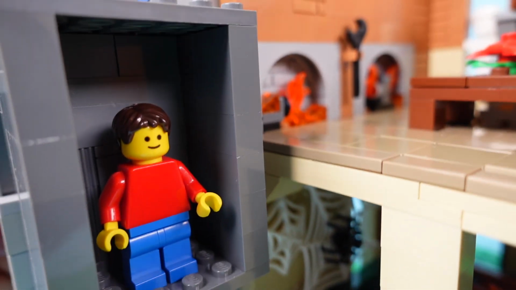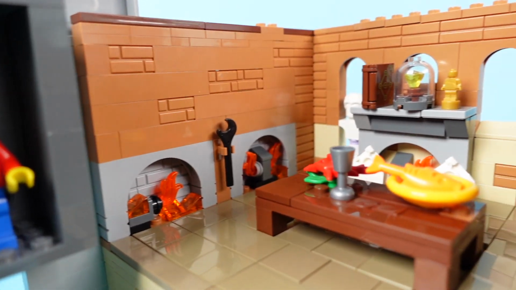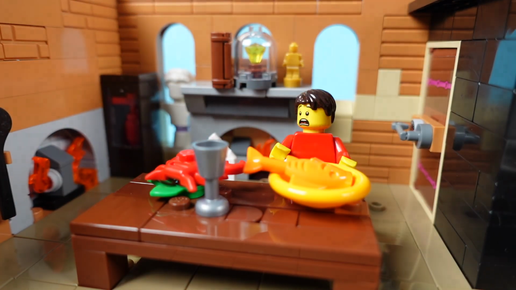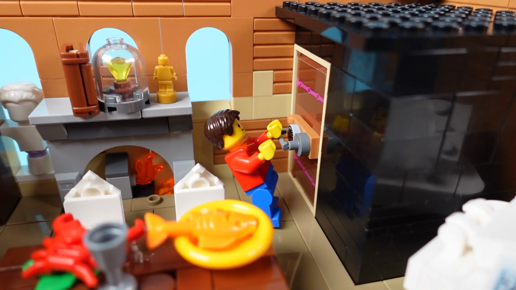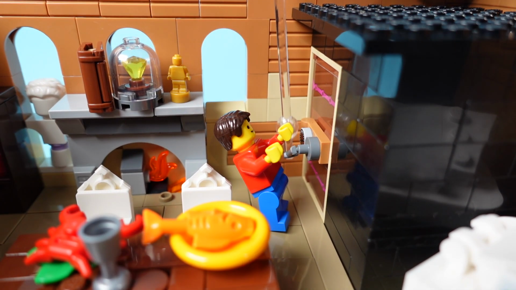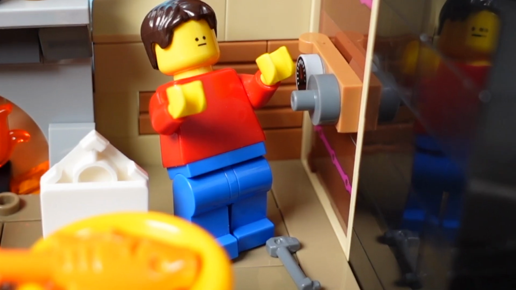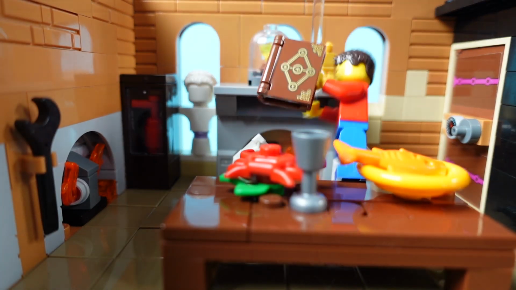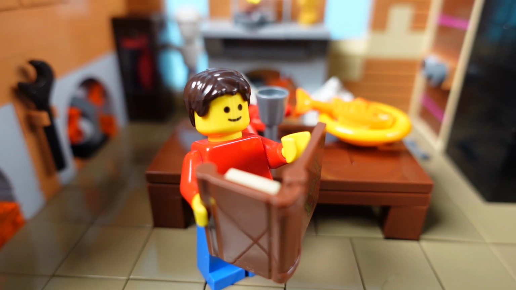When Bob finally made it out of the elevator, he immediately noticed all the delicious food, but it was uncooked. Ew, raw fish? What a nightmare. So he looked for a way to cook the food, and when he tried opening this door, the handle fell off, and underneath it was an oven dial. He scrambled around and found this cookbook that said to preheat the oven to 450.